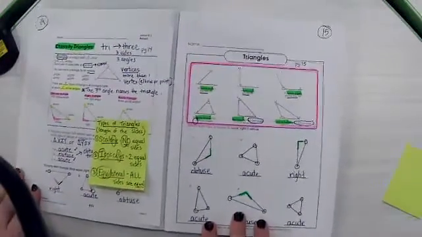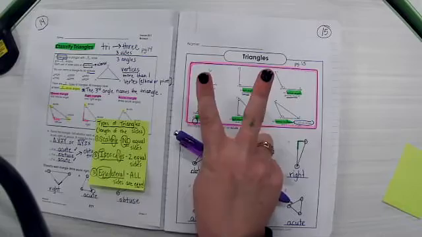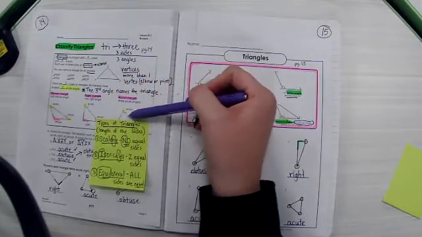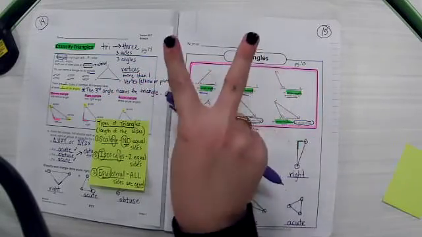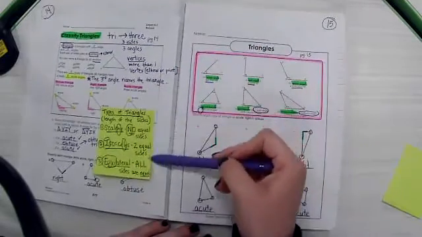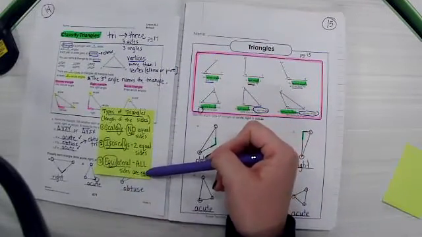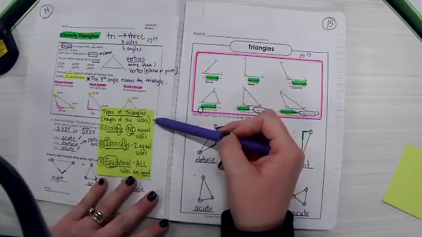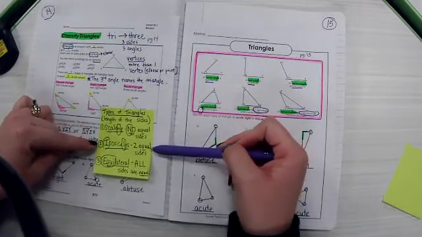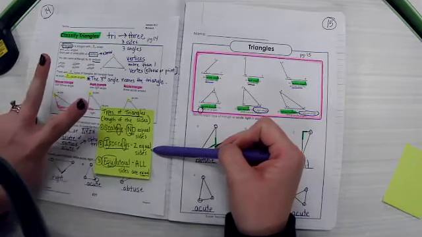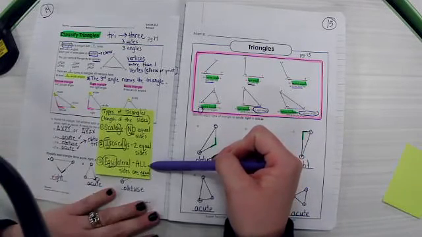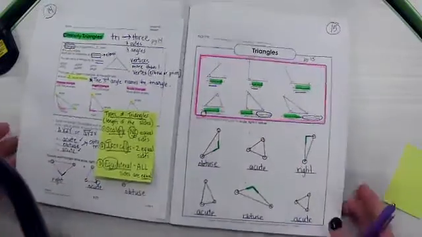So remember that when we are asked to classify triangles, you have 2 ways to classify. One is by the angles on the inside of the triangle, remembering that 2 are acute. The third one is going to name it. And the last way to classify a triangle is by the length of the sides. We have scalene, meaning no equal sides. Isosceles means 2 equal sides. And equilateral means all 3 are the same size.